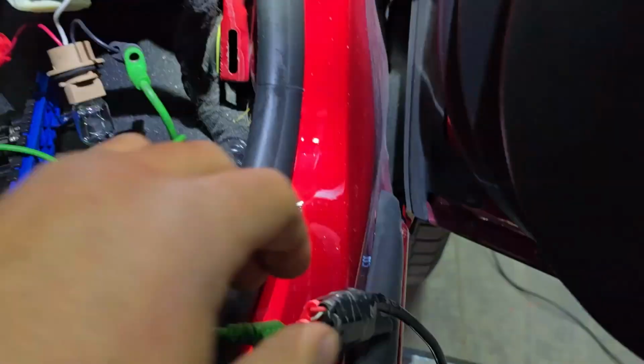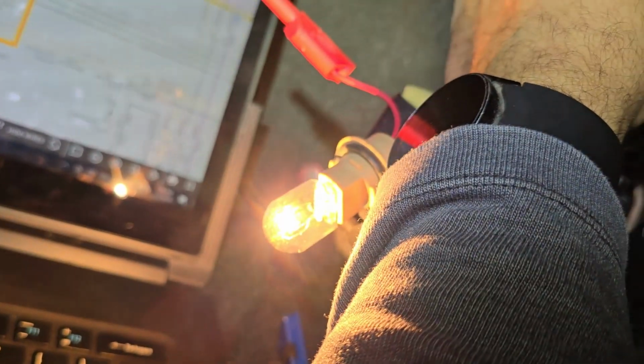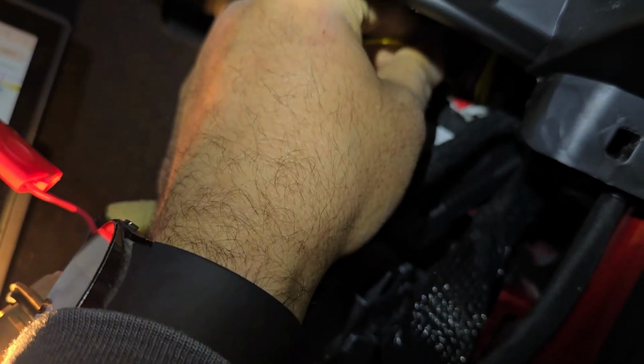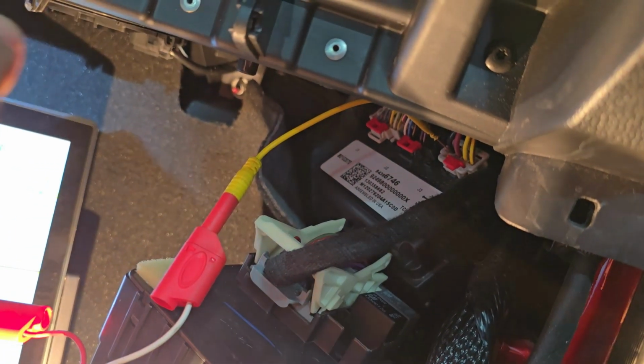Now I'm switching to power here, and we're checking that black one. We should have a good ground, and we have a good ground here. Let me find the other power, which is the wake up signal for it.